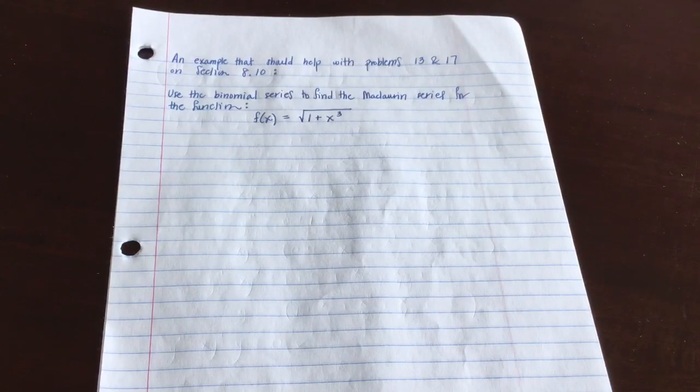Let's do an example that should help folks with problems 13 and 17 on section 8.10. The directions say use the binomial series to find the Maclaurin series for the function f of x equals the square root of the quantity 1 plus x cubed. I know this is not exactly problems 13 or 17, but once I show you how to do this problem, you should feel pretty confident that you can get your way through problems 13 and 17.